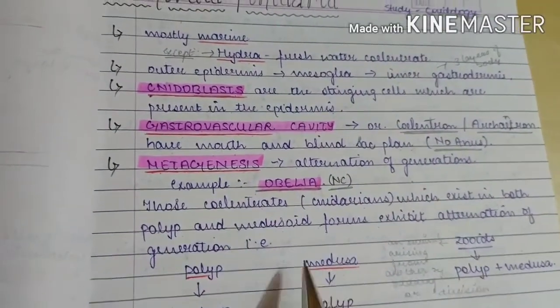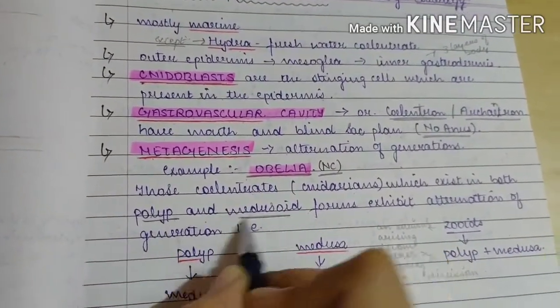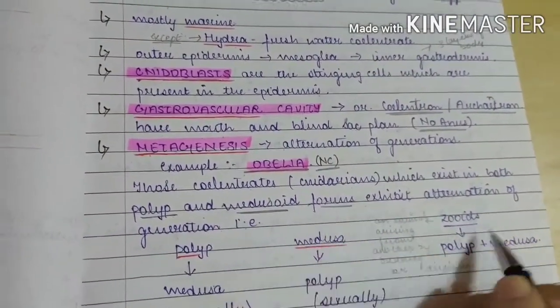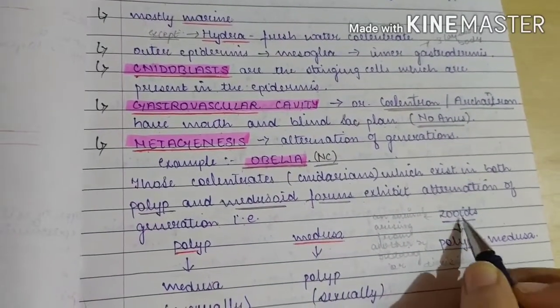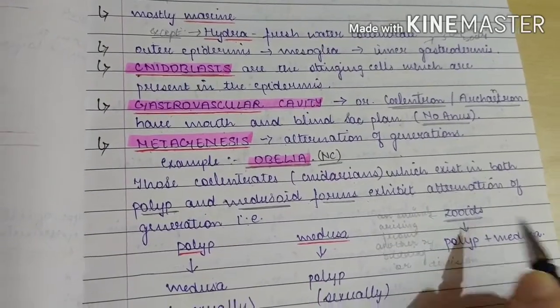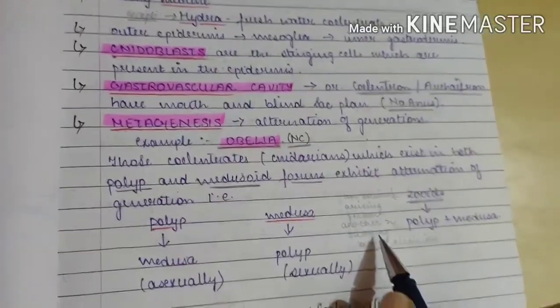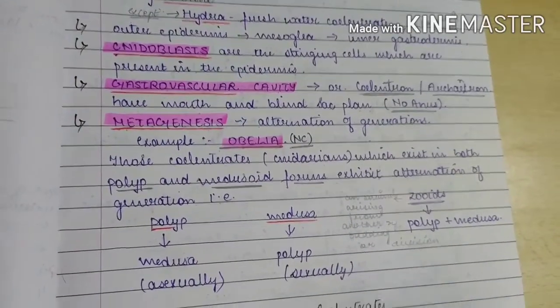Coelentrates exist both in the polyp and the medusa forms. Polyp and medusoid forms are the forms of the zooids. Firstly, let us understand what the zooids are. Zooids are the animals arising from another animal by budding or division.